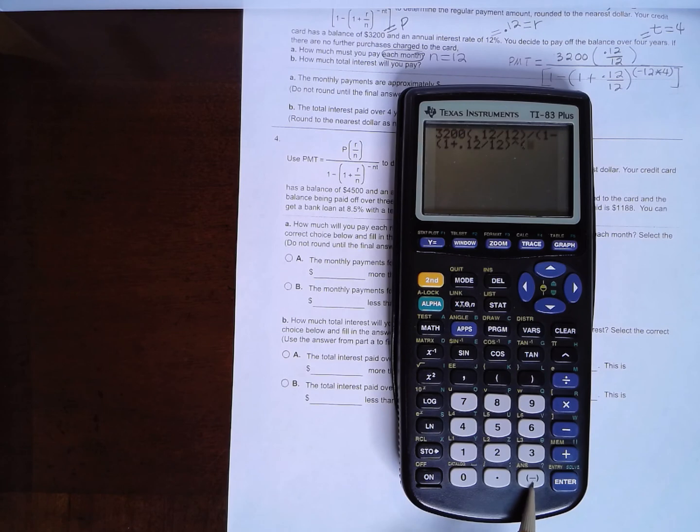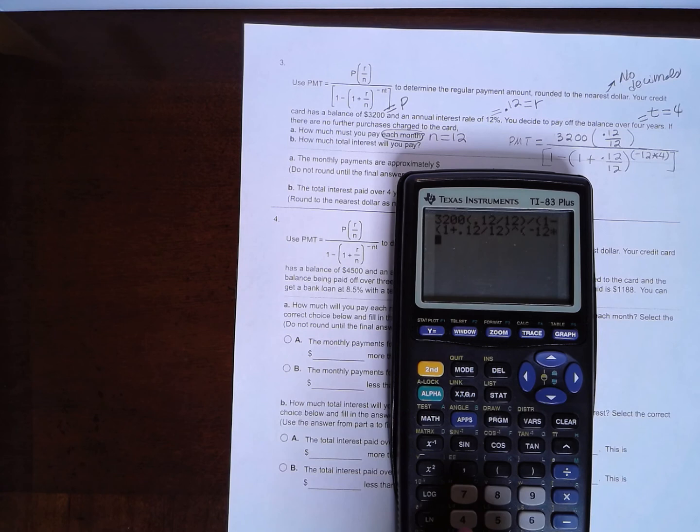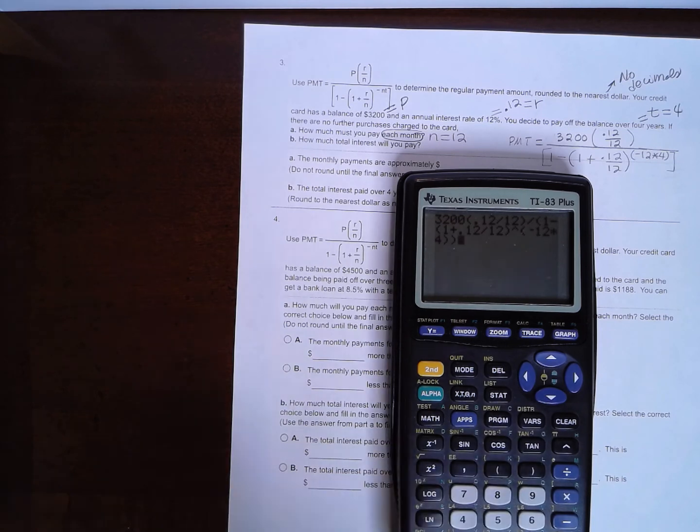You're going to use this one at the bottom next to the enter, to the left of the enter key. So the negative of 12 times 4, close the parentheses for the exponent, and close the denominator.